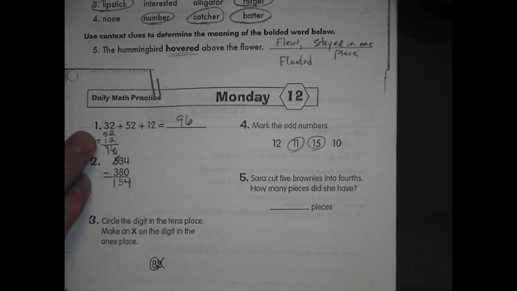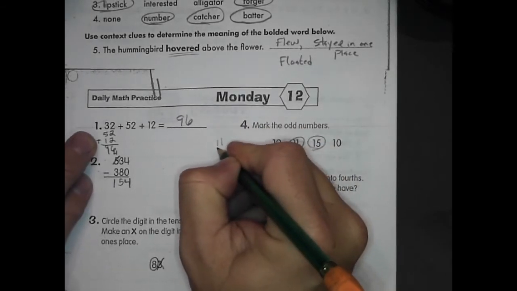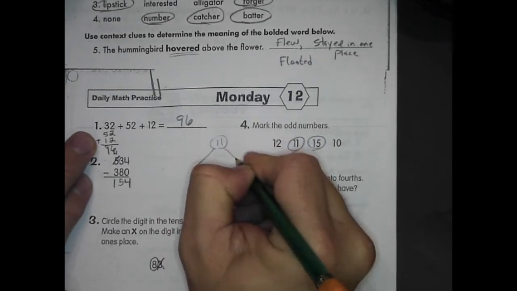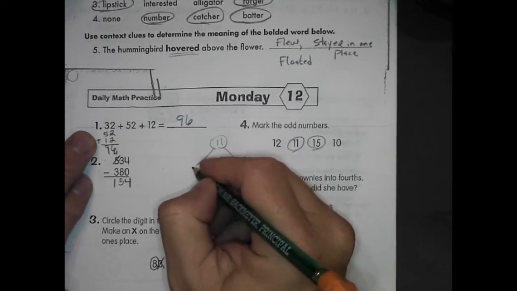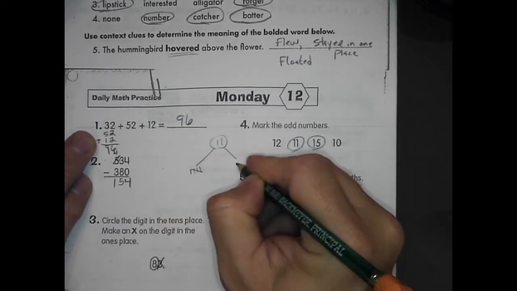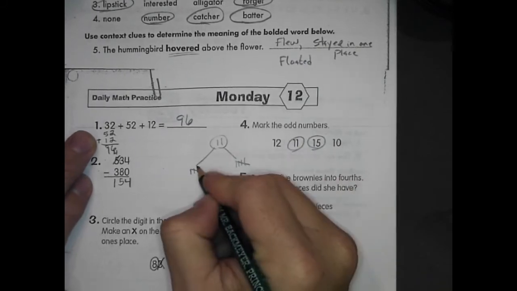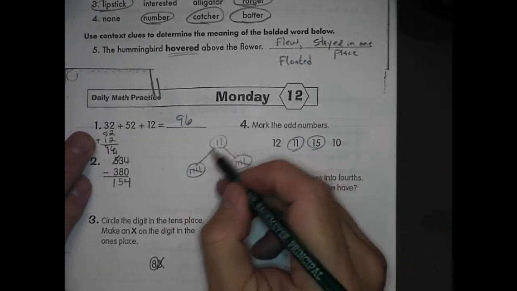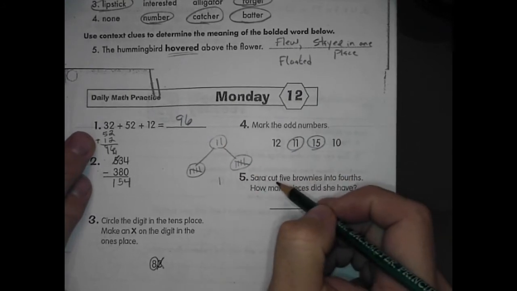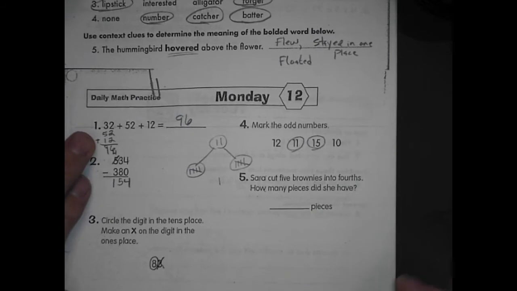Mark the odd numbers: 11, 15. How do we know they're odd? Because if we were to divide up, let's just say we have 11, into 2 groups, we would have 1, 2, 3, 4, 5, 6, 7, 8, 9, 10, with 1 left over. Anytime you're dividing something into groups of 2, if you have 1 left over, then it is an odd number.